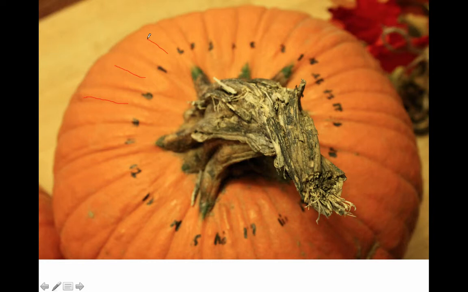Those we did not consider to be lines because they did not go all the way down the pumpkin. They were just areas of growth that the pumpkin had made. So again, you want the students to count the number of lines on the pumpkin.